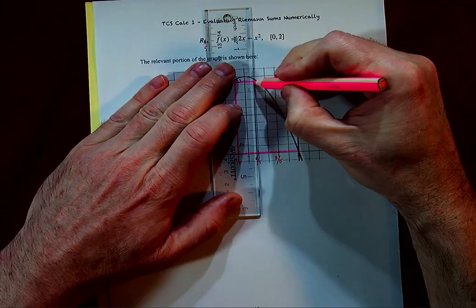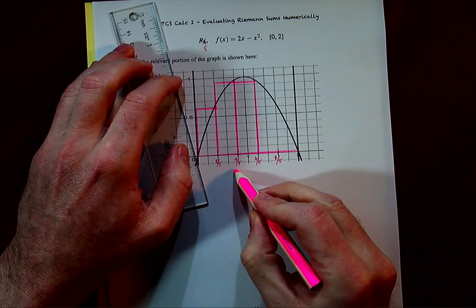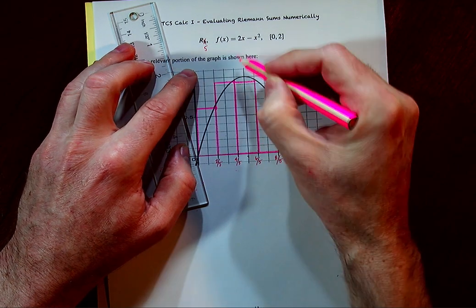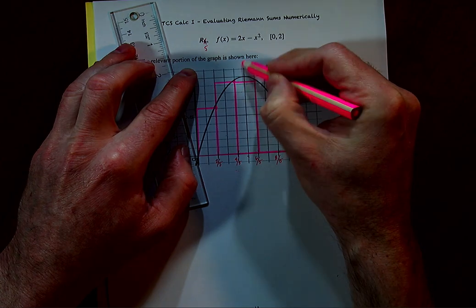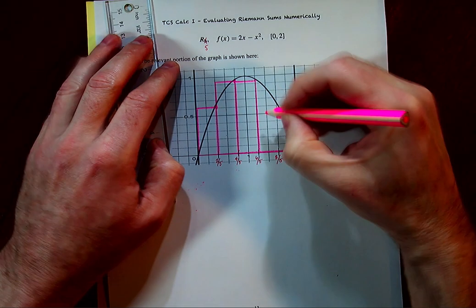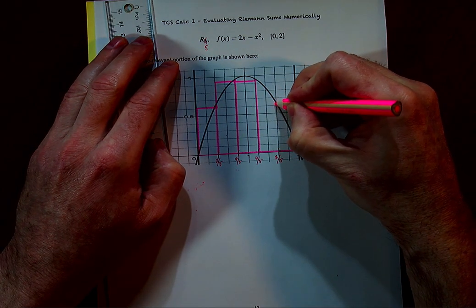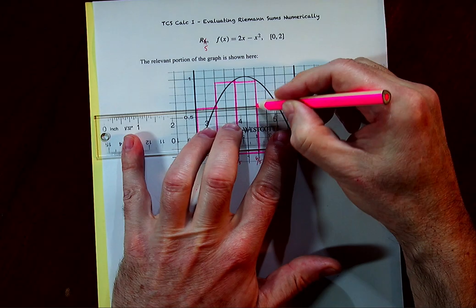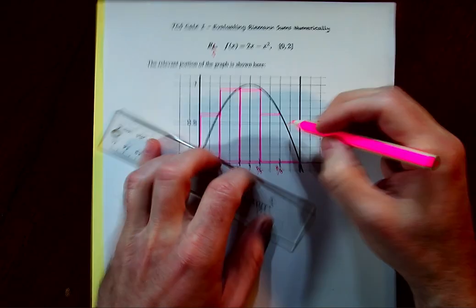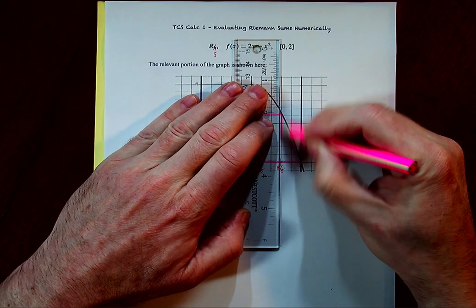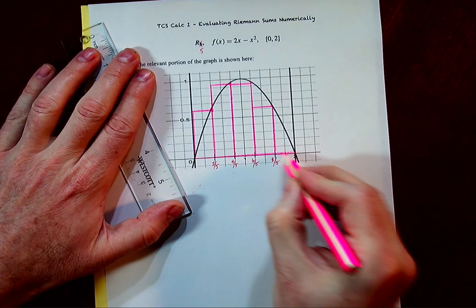And those are the same height because 4/5 and 6/5 are basically symmetrical about this axis of symmetry through x is equal to 1. And of course the right-hand Riemann sum of this last interval is going to be 0, right?